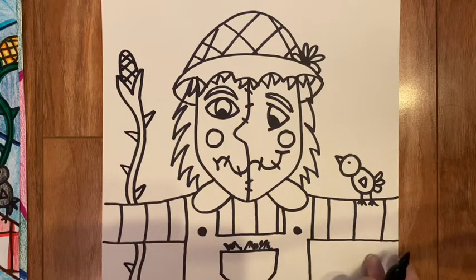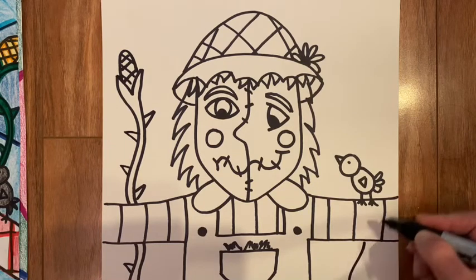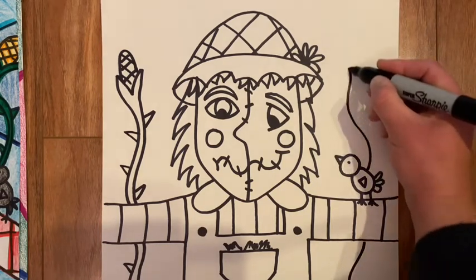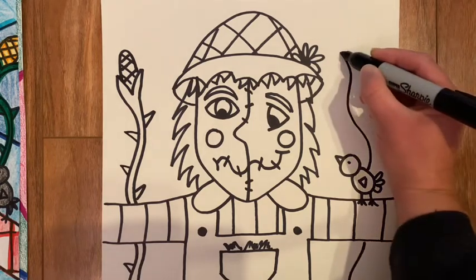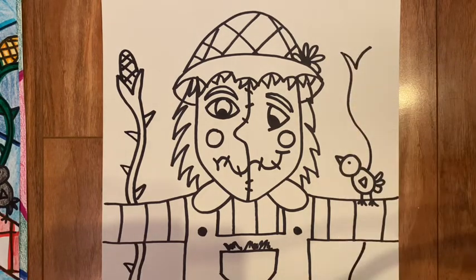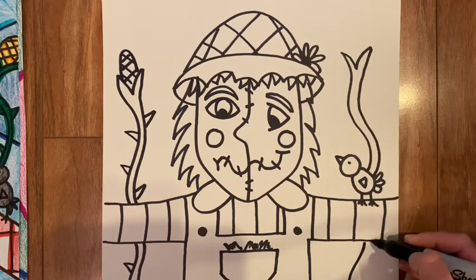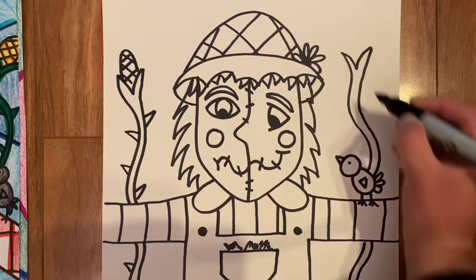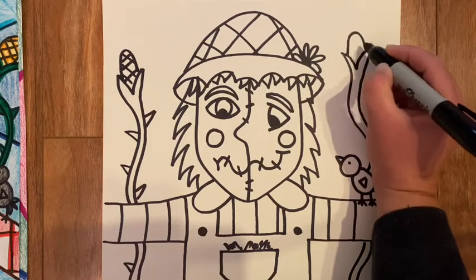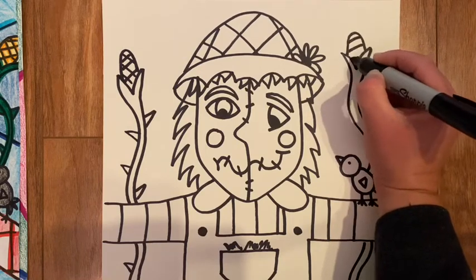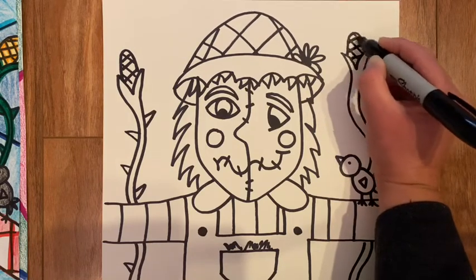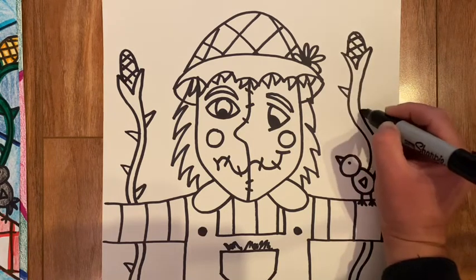I'm going to do this one more time on this side. So again, start at the bottom, wavy line up, turn it into a V, wavy line down, add the corn, the crisscross, and some triangle leaves.